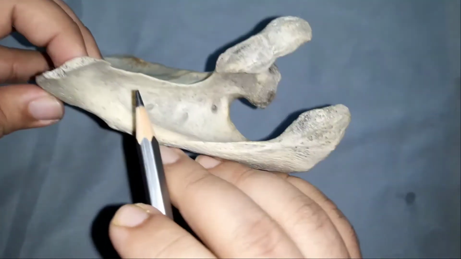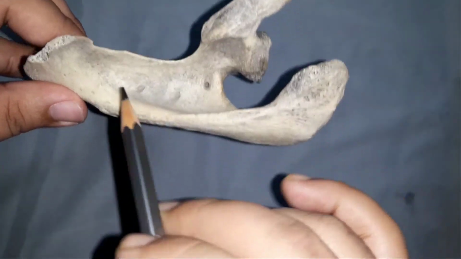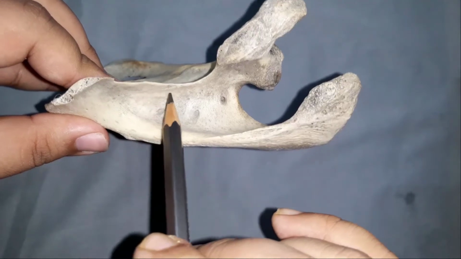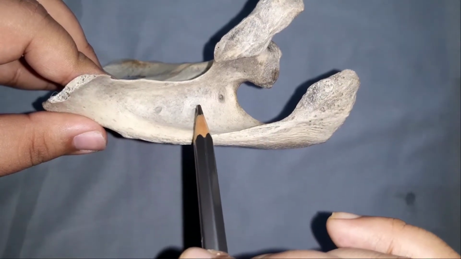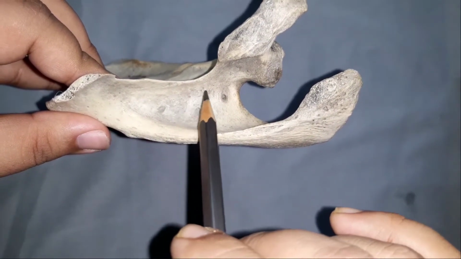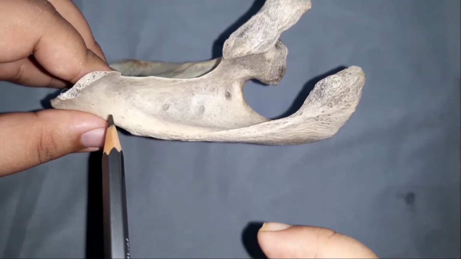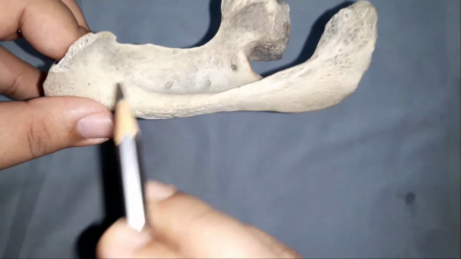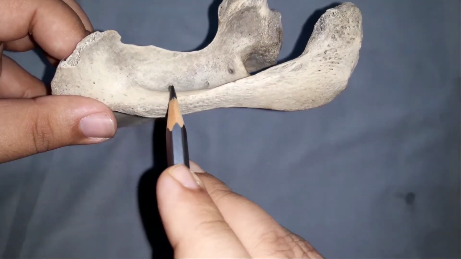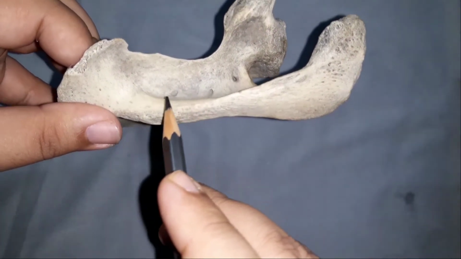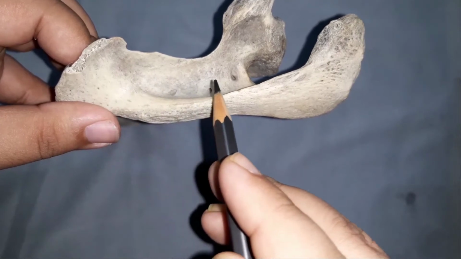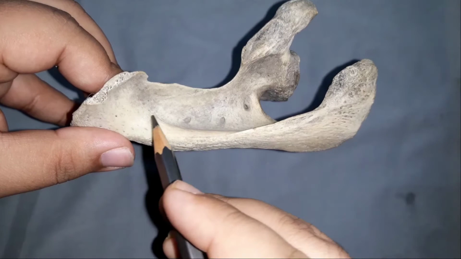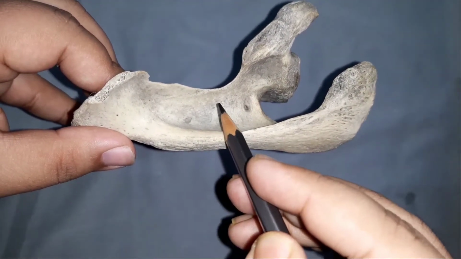Rather, to be a little more precise, the medial two-thirds of the supraspinous fossa will give origin to supraspinatus muscle. Along with the supraspinous fossa, a little bit of the upper border of the spinous process is also involved in the origin of the supraspinatus.